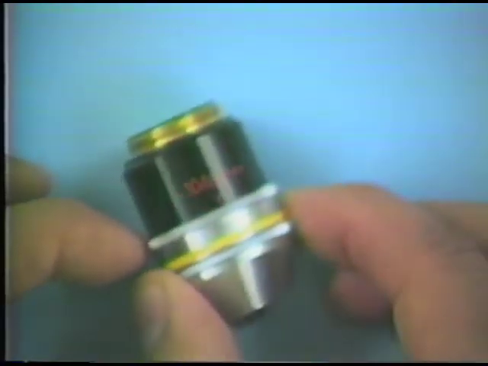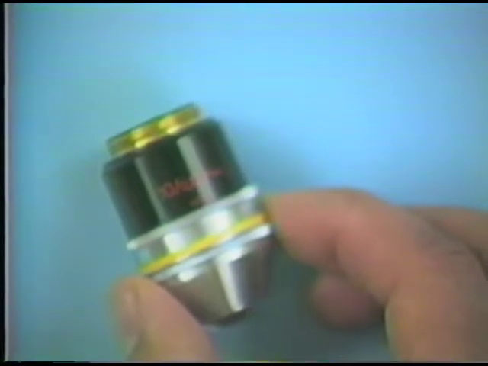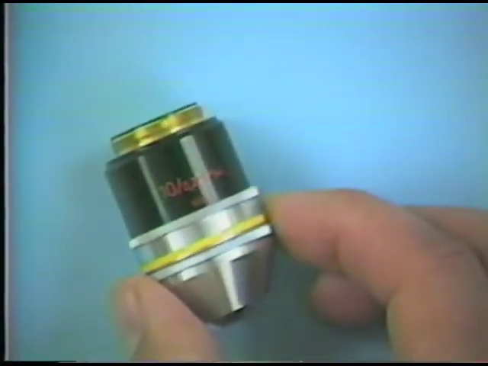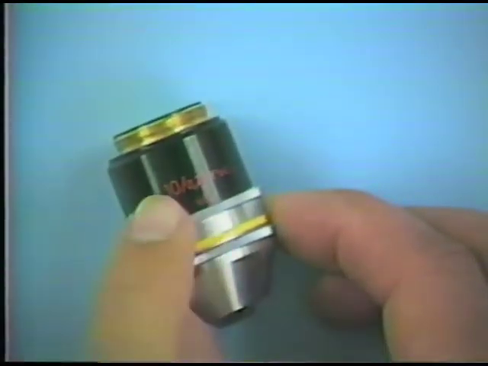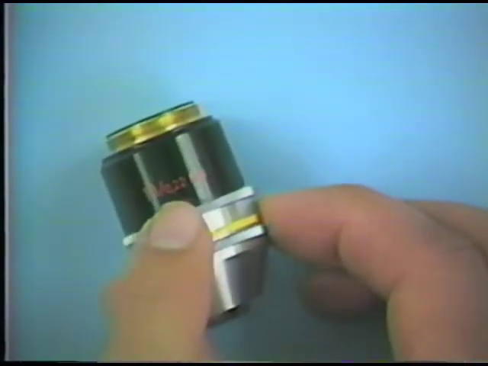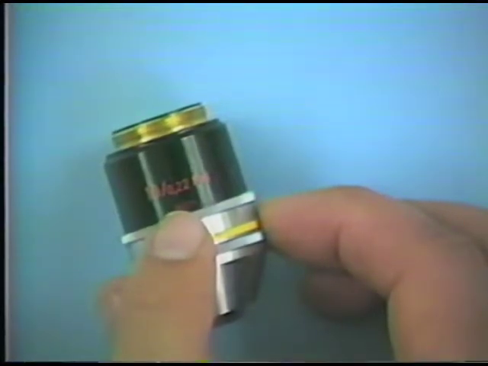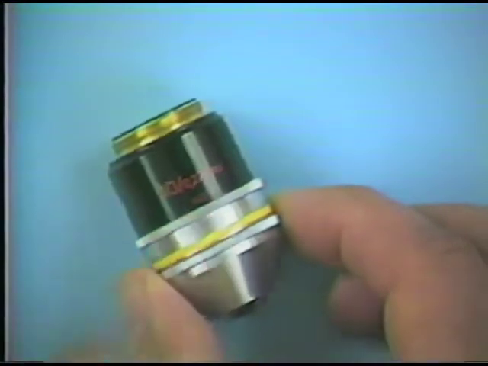If we look at an objective closely, which I have one here, the typical kind of notation on them is that they will show a power. This one is a 10x objective, and then there'll be a number following this, which in this case is 0.22. This is the numerical aperture, which I'll explain in a minute.